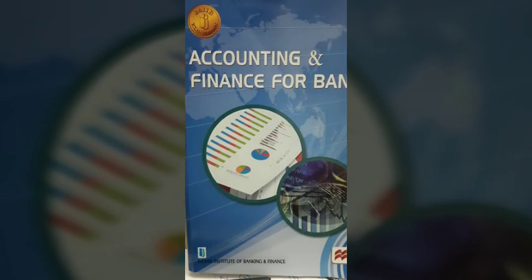What is AS 22? AS 22 explains deferred tax. And what is accounting standard 25? What does interim period mean? Period that is not a complete financial period. In which accounting standard is interim financial reporting mentioned? Accounting standard 25.